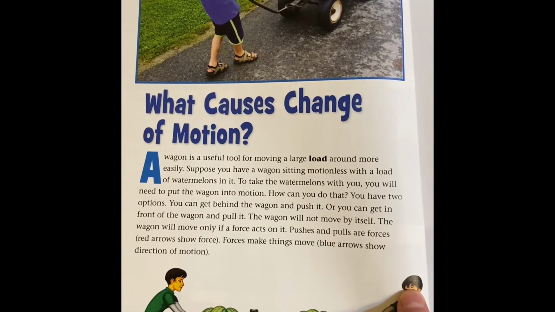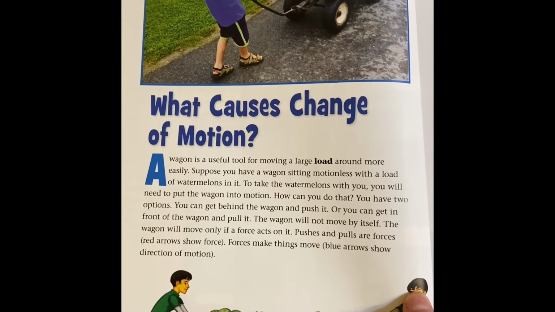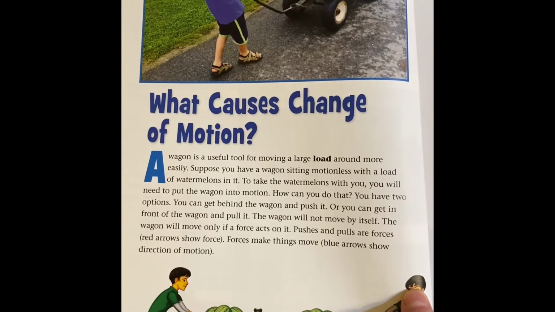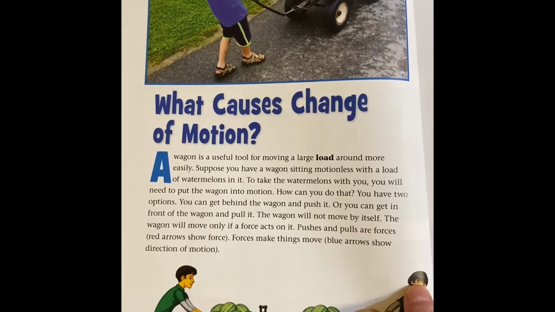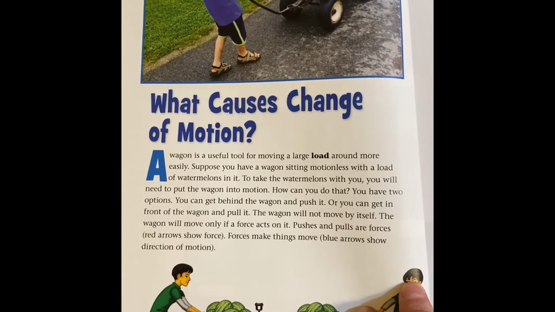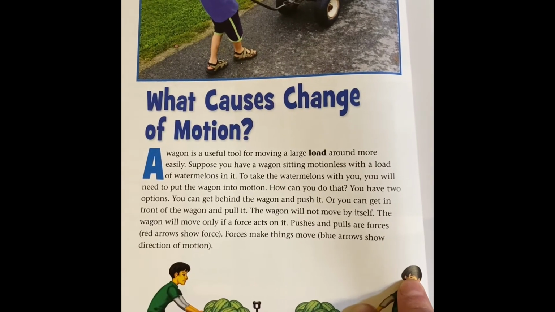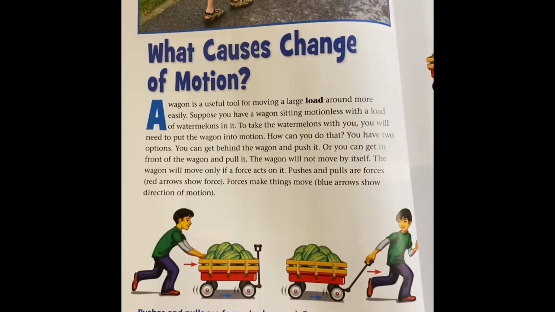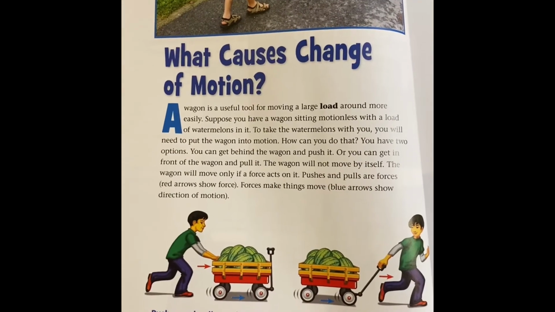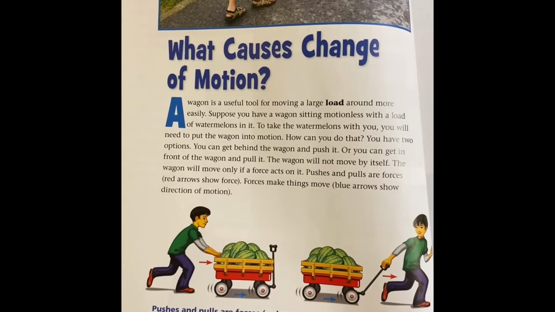The wagon will not move by itself. The wagon will move only if a force acts on it. Pushes and pulls are forces. Red arrows show force. Forces make things move. Blue arrows show direction of motion. So pushes and pulls are forces, the red arrows.